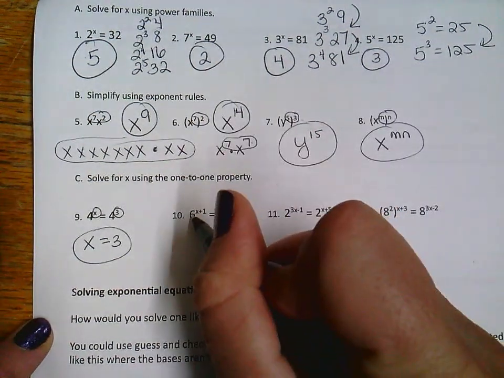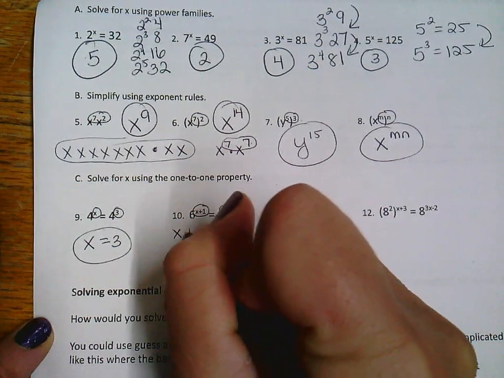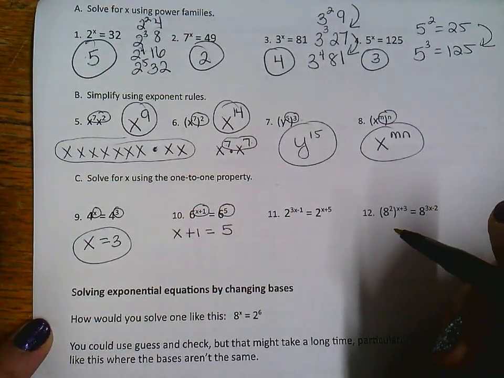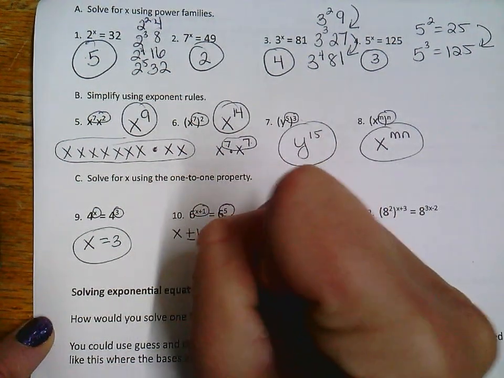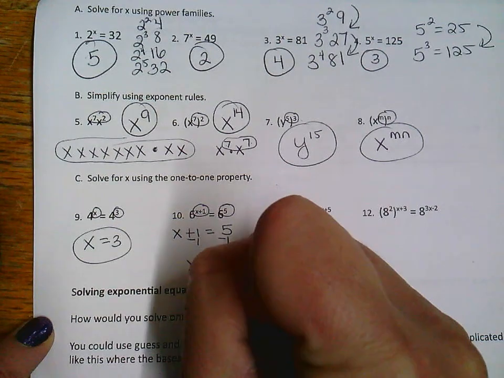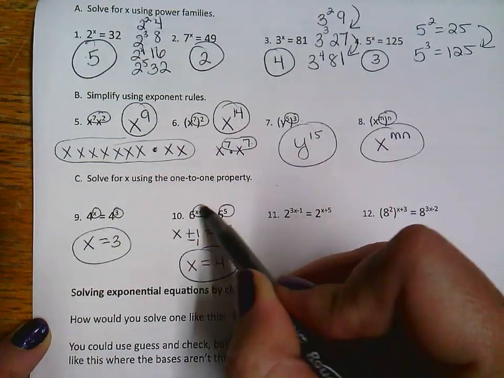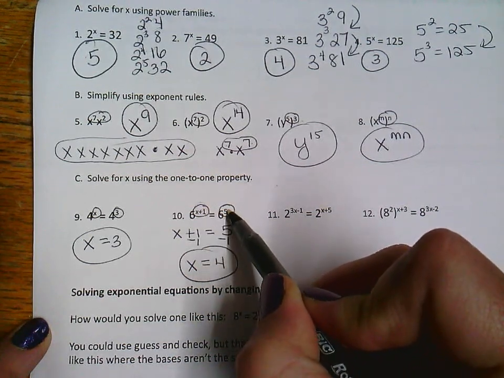All right, I have 6 and 6. So if the exponents have to be equal to each other and x plus 1 has to equal 5, then what does x have to be? If I subtract 1 to the other side, I get that x would have to be 4. Doesn't that make sense that 4 plus 1 is 5, so 6 to the 5th equals 6 to the 5th?